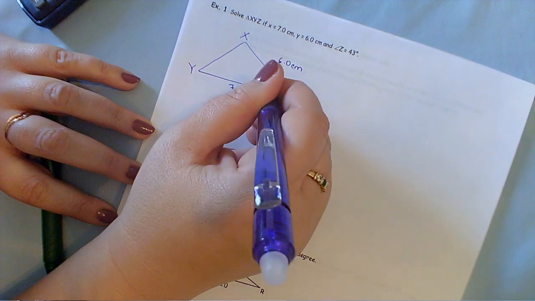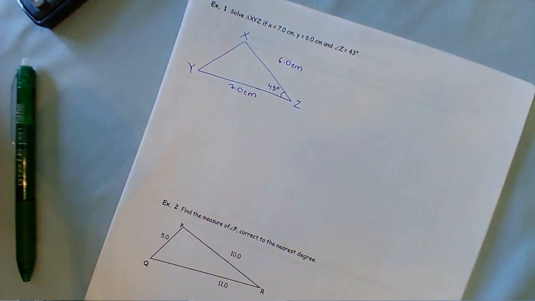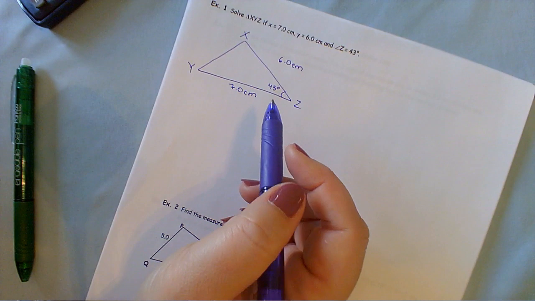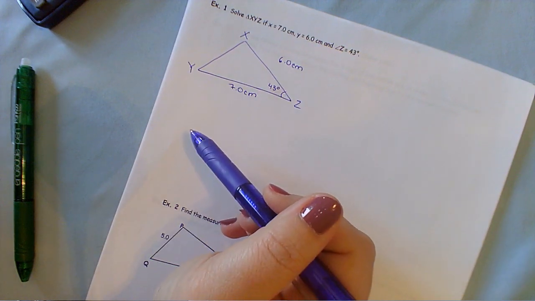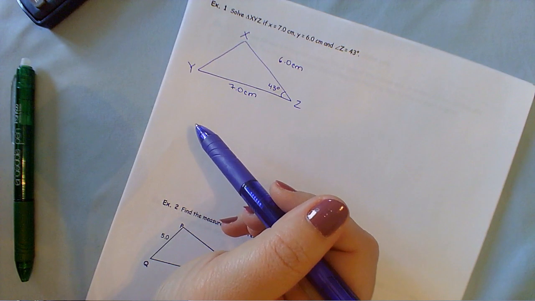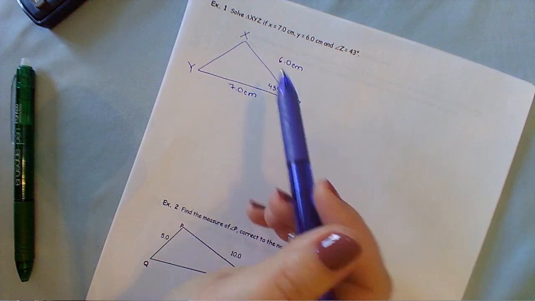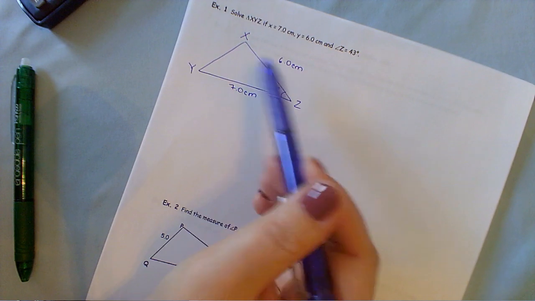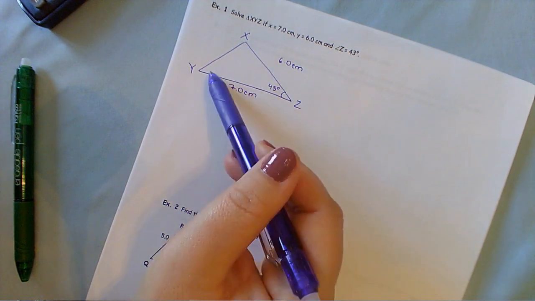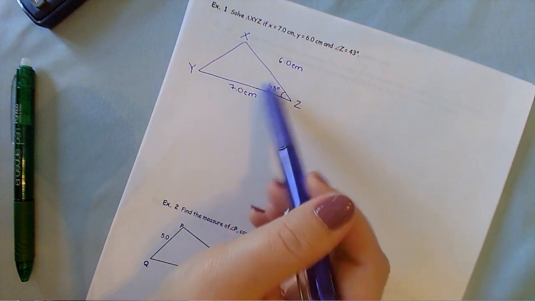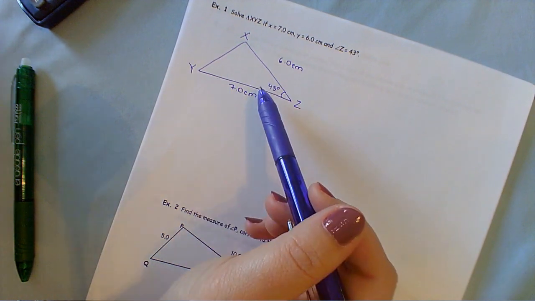Angle Z is right here, and it's 43 degrees. So that's what we're given in this situation. Now notice when we go through our thinking, we don't have a 90-degree angle, so we can't use SOHCAHTOA or the Pythagorean theorem in this situation. It doesn't exist here. But we also don't have the angle that goes with the 6 or the angle that goes with the 7. And because we're missing too many angles, we can't use the angle sum of a triangle to figure out any of the missing angles.